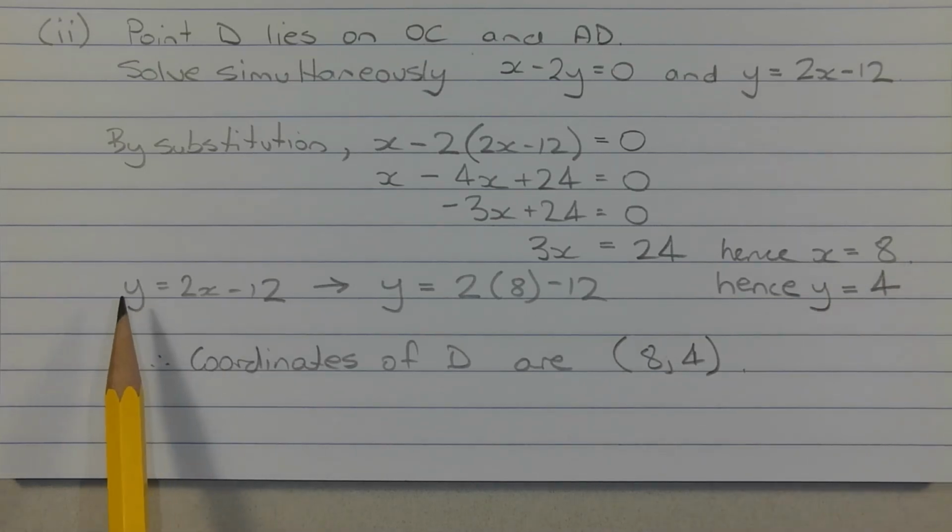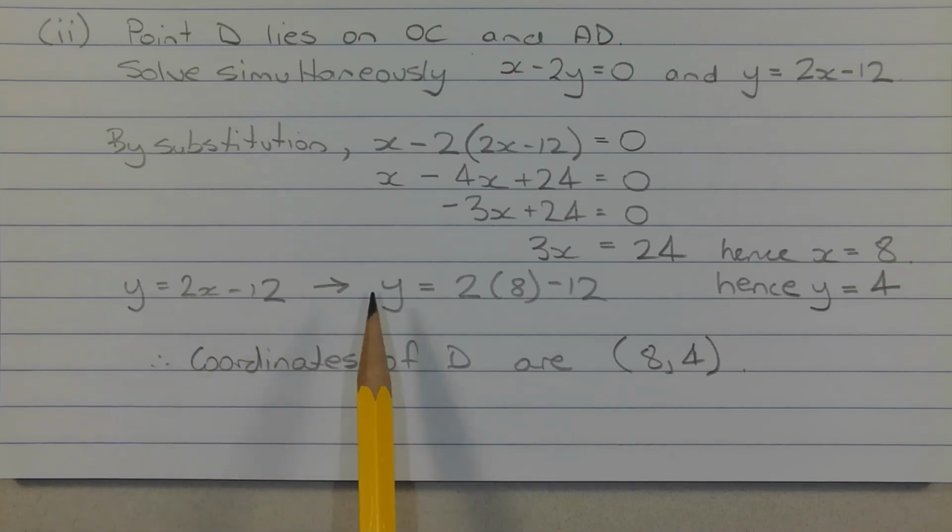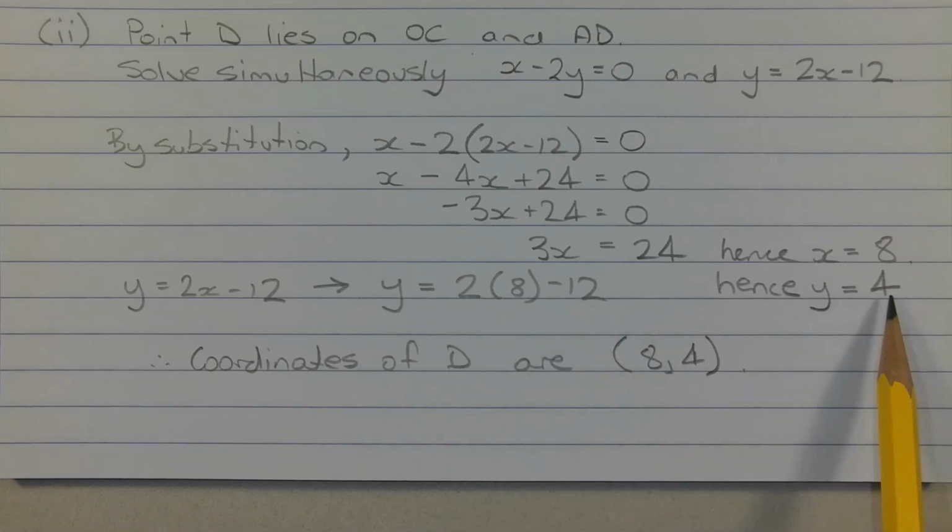Now from the equation y equals 2x minus 12, if we substitute 8 for x, we get the y-coordinate of point D. So y is equal to 2 times 8 minus 12, which gives us y equals 4. Therefore the coordinates of D are (8, 4).